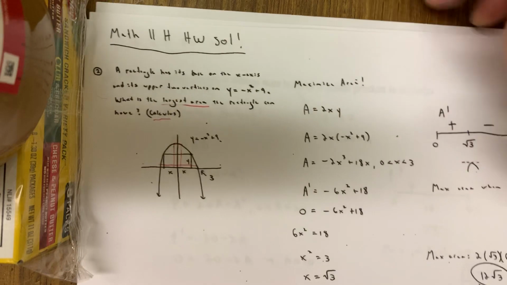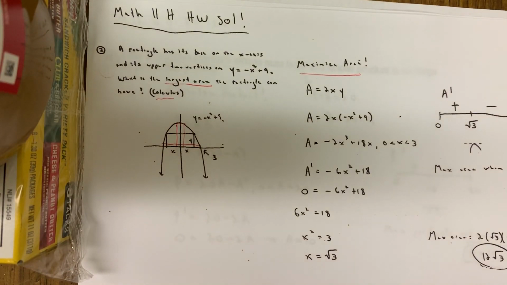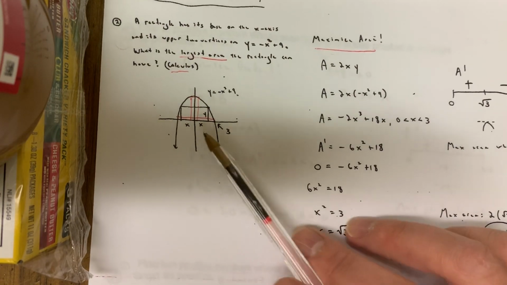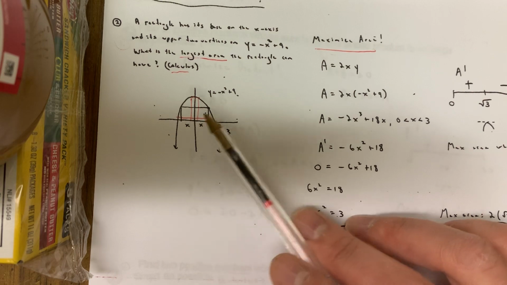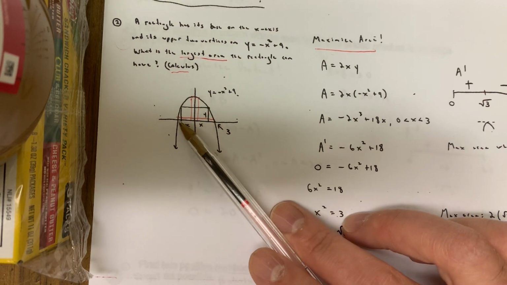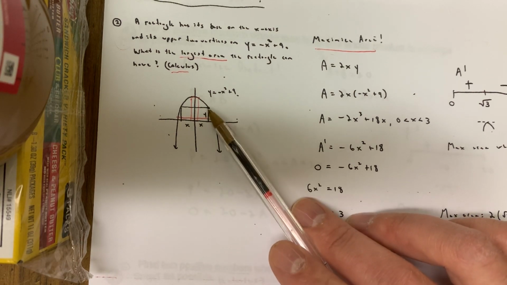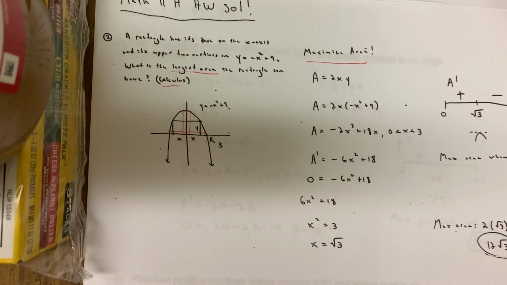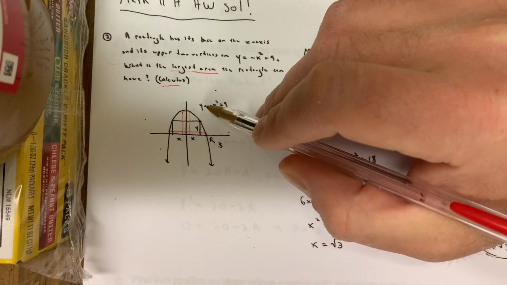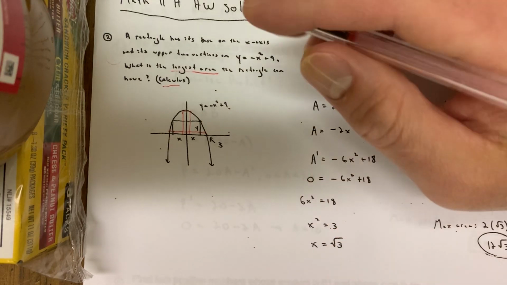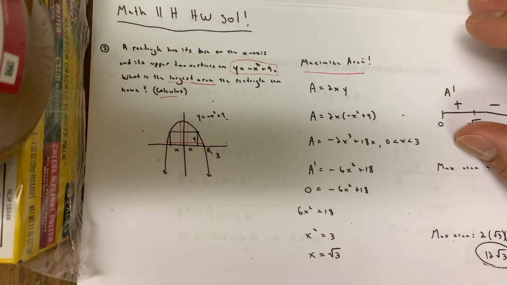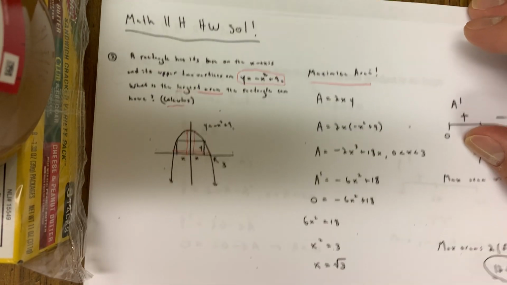Anyway, maximize area, and that means I've got to get an equation for that thing. And remember, the difference with these problems is that there are already variables defined. So even if you want to say the base of the rectangle is b and the height is h, at some point you've got to say b is equal to 2x and h is equal to y, because the only relationship they give you between the two variables is that this point must lie on the parabola y equals negative x squared plus 9. So you've got to have that relationship between x and y, that y is equal to the negation of x squared plus 9.